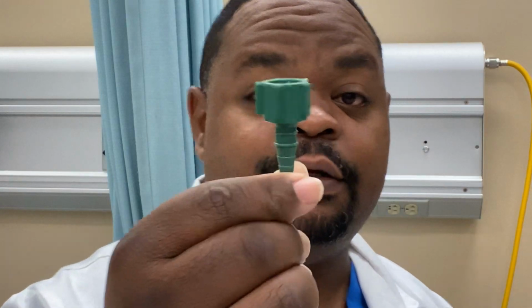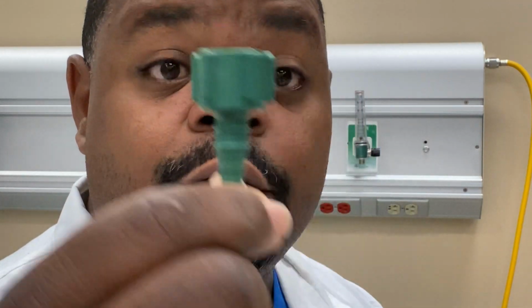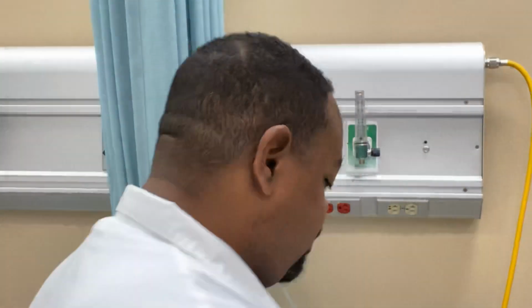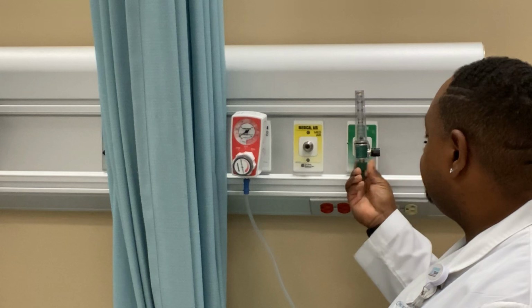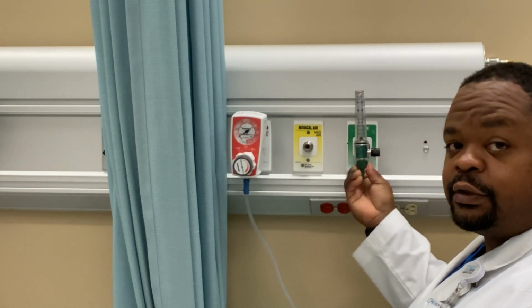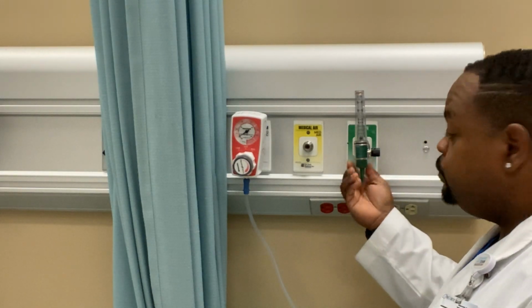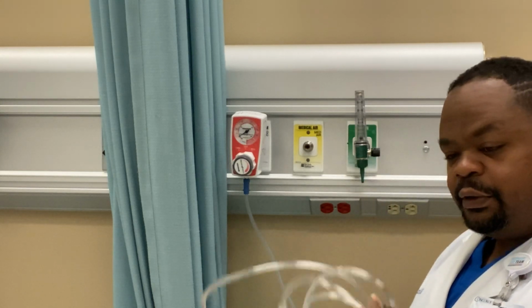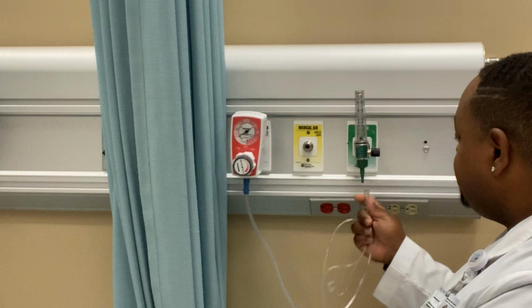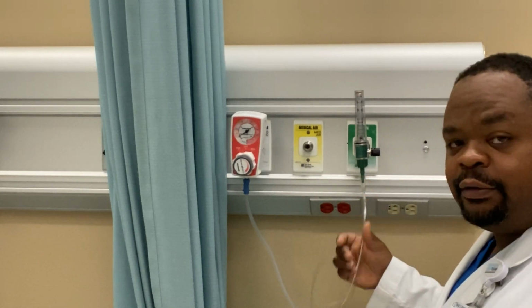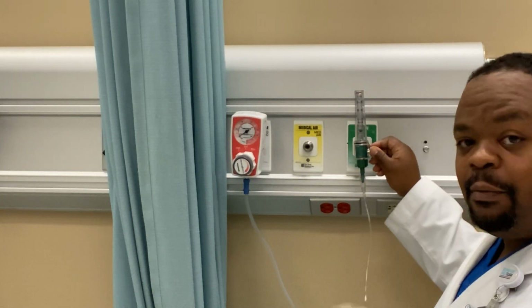Now, this is a Christmas tree, right? Preferably green because we're dealing with oxygen, right? Green. All right, so I'm going to plug up this Christmas tree. All I'm doing is just going to screw it on, just like that. Right? Now I can put my cannula, small bore tubing, onto the Christmas tree. Just push it up on there, right? Then I can control my liter flow.